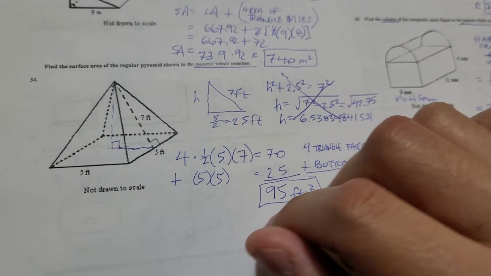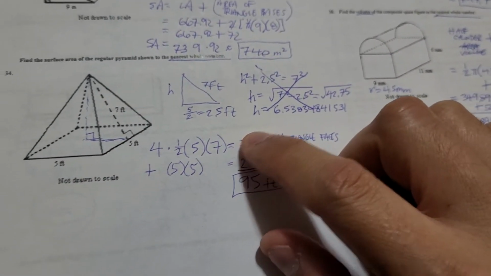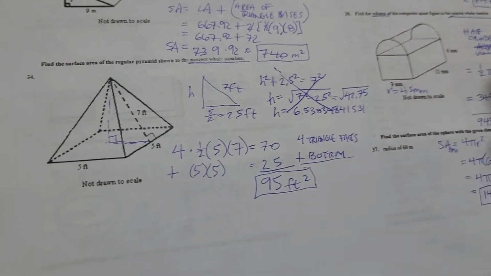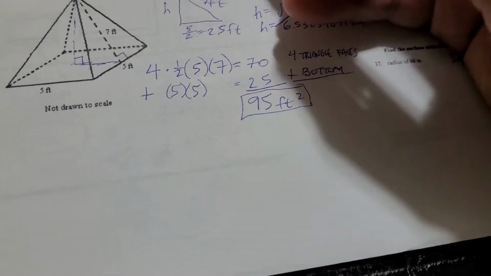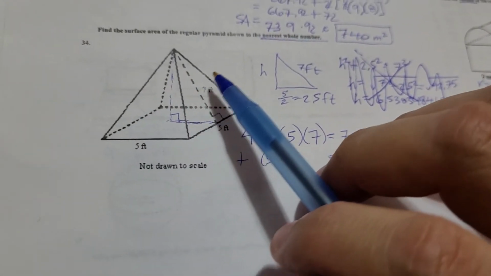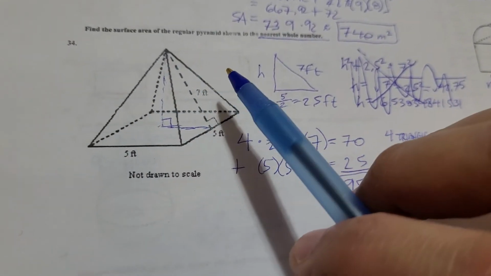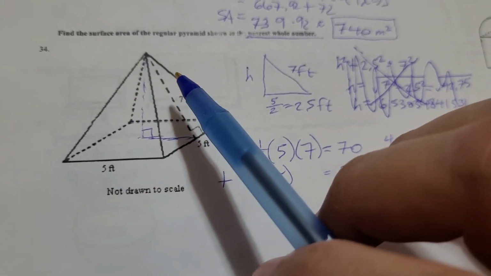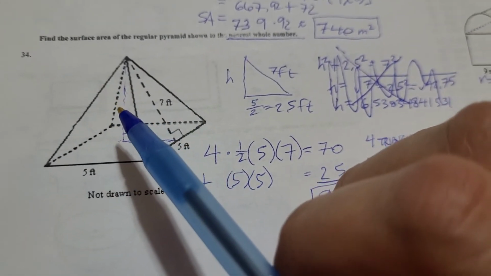I was trying to find the formula for this and I started doing that over here. You don't need to do it. I was thinking too hard. Okay, they told you this was a regular pyramid, which means that you have your three sides that are the exact same thing for this triangular pyramid.